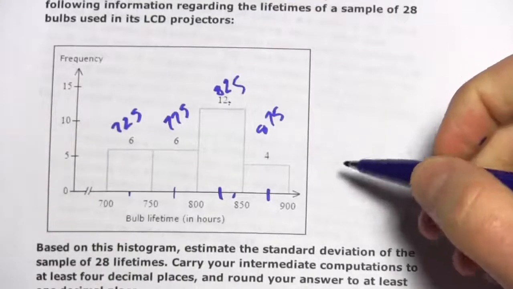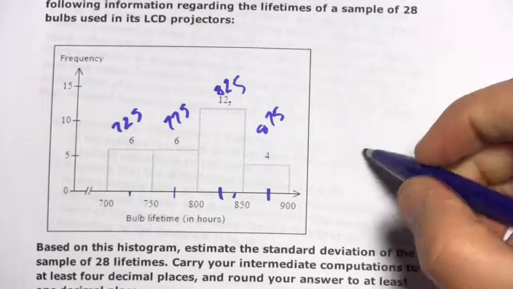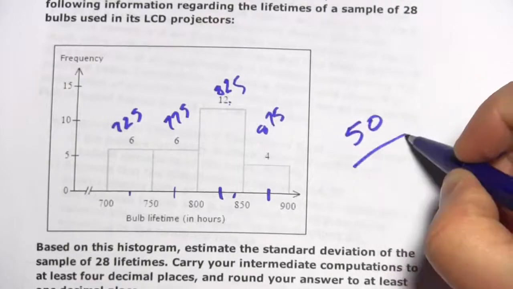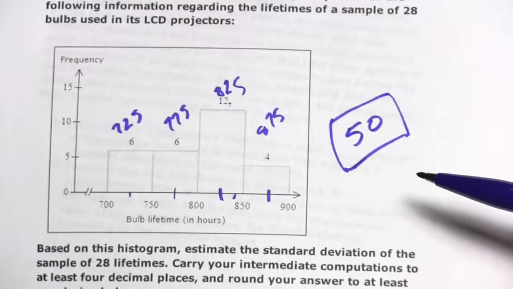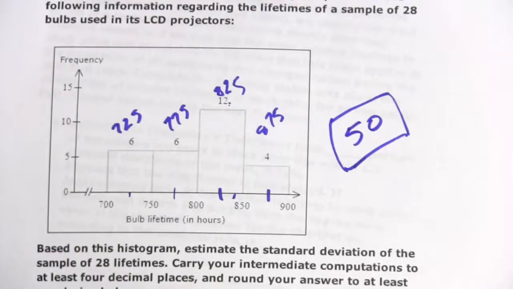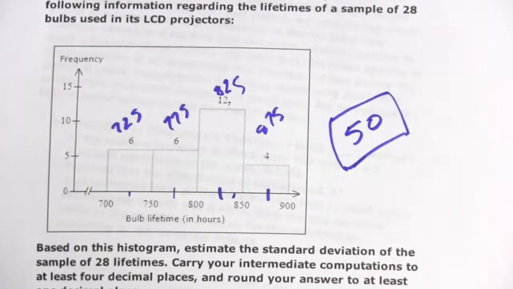All right, so we've been to the spreadsheet and worked it out, and our estimated standard deviation for this group set of data turned out to be 50. So that's a little bit of work with estimating standard deviations of group data.